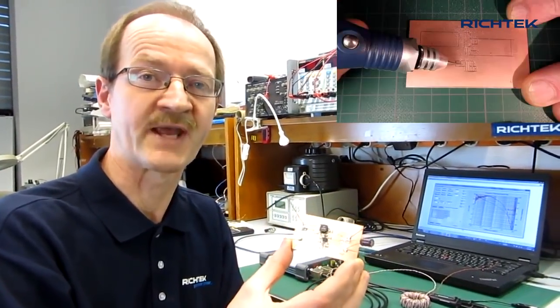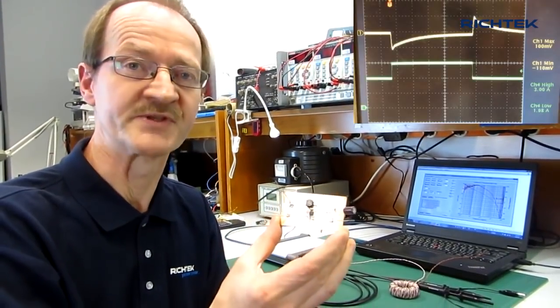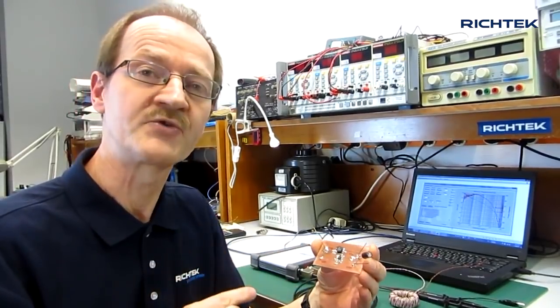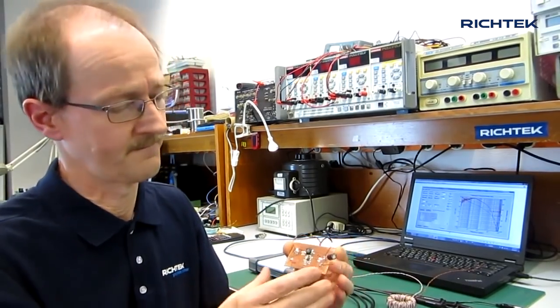In a previous tutorial video, I showed you how to make this DC-DC buck converter prototype and quickly check the converter stability by measuring the step load response. In this tutorial video, I will show you how to measure the converter loop gain and phase, which will tell you more about the converter stability.